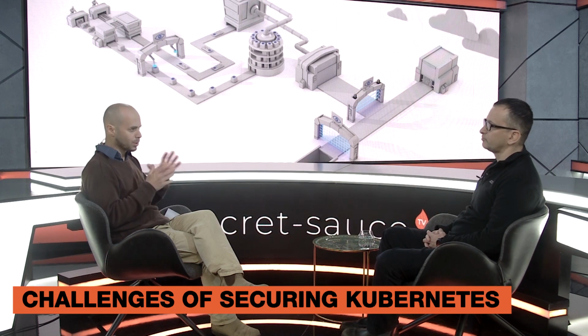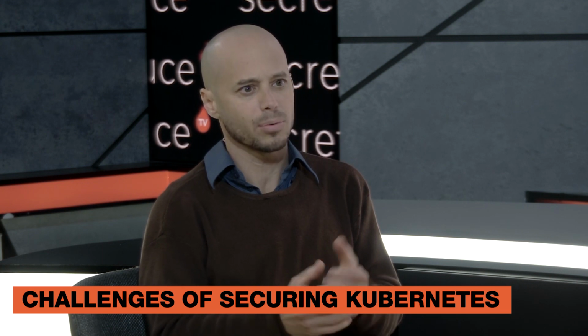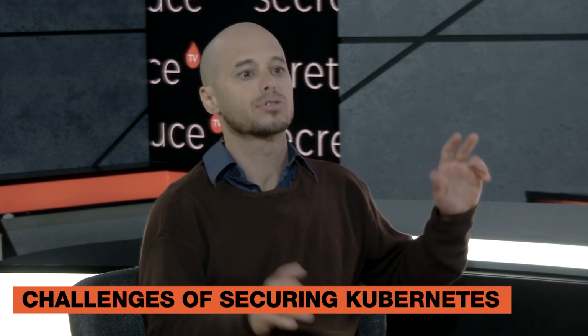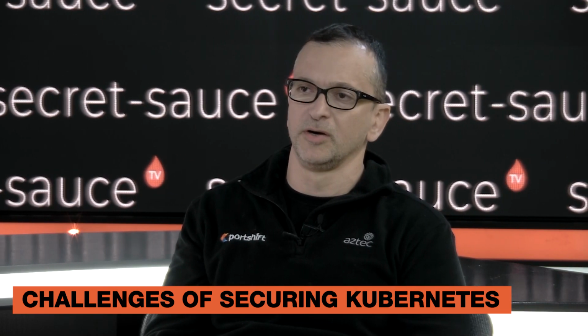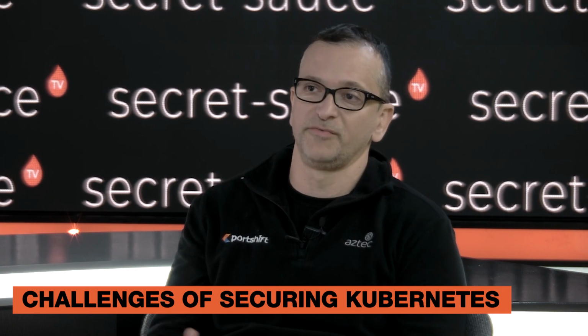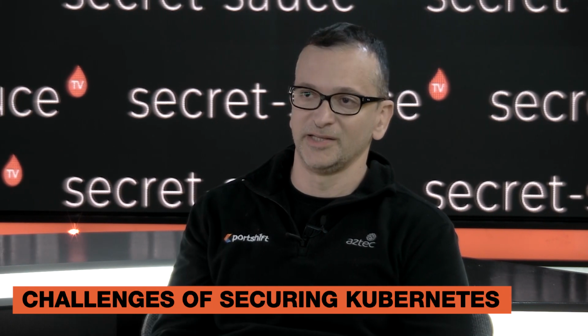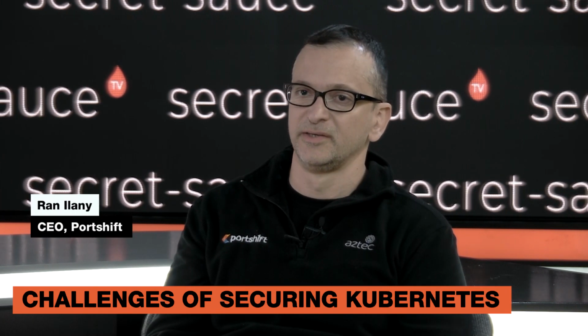Before we go into that, why is it so important to identify the workload at runtime? What are the risks of sticking to traditional security methods? So I think many years ago we all learned about multi-factor authentication. Every user has a way to identify itself before accessing its resources.